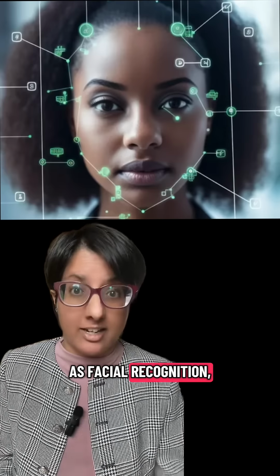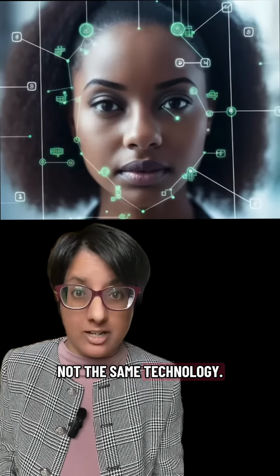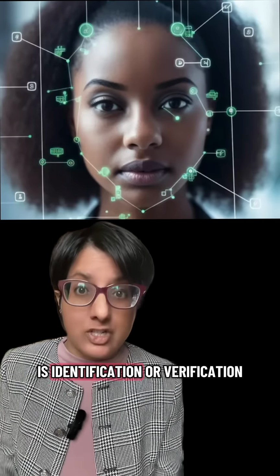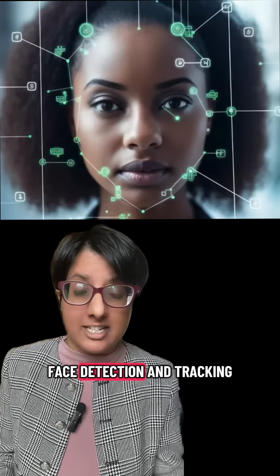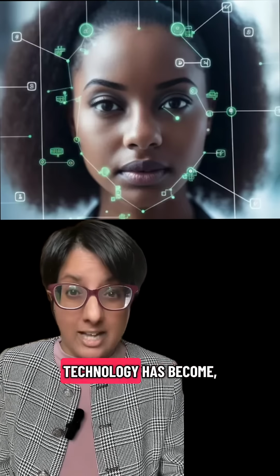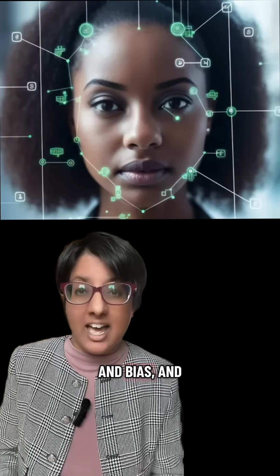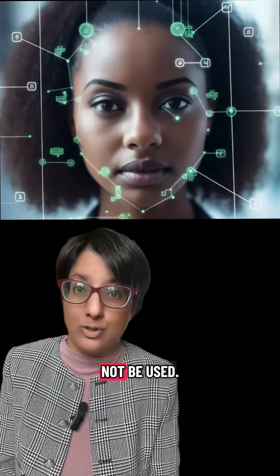Filters do use some of the same underlying techniques as facial recognition, but they are not the same technology. Both systems begin with face detection, but filters are designed to augment a face, not to identify it. Whereas the goal with facial recognition is identification or verification rather than just visual effects. Either way, the accuracy of the face detection and tracking should give you an idea of just how advanced facial recognition technology has become and help you to understand why it also raises ethical and social questions involving privacy and consent and bias and how such technology should or should not be used.